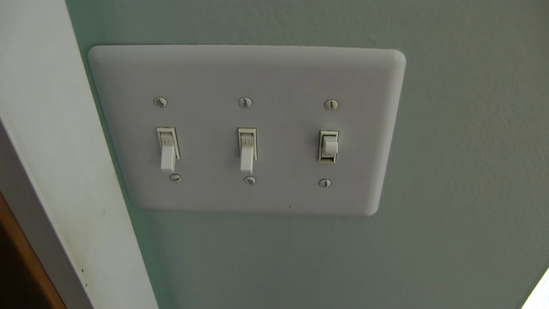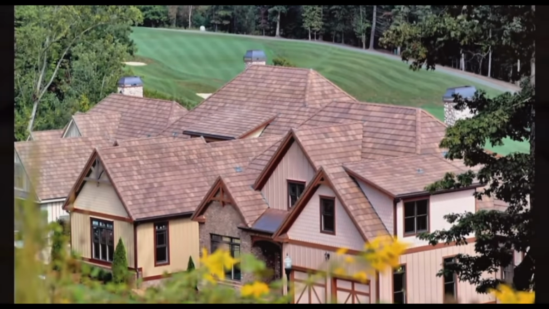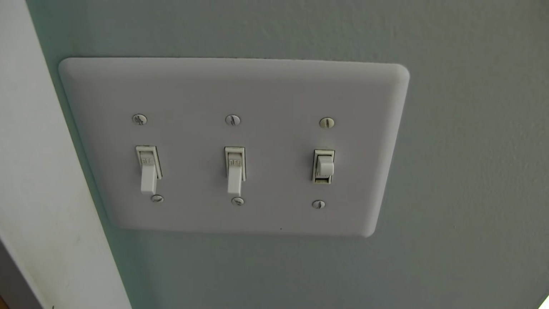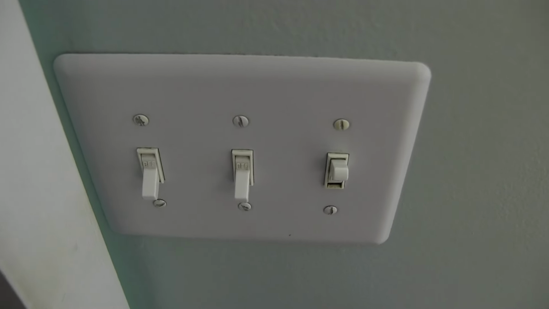This is my house, where I live with these light switches. This is my house, where I live with these roof tiles. Now this is one of the bathrooms in the house. And there's 3 separate switches here for 3 separate things.